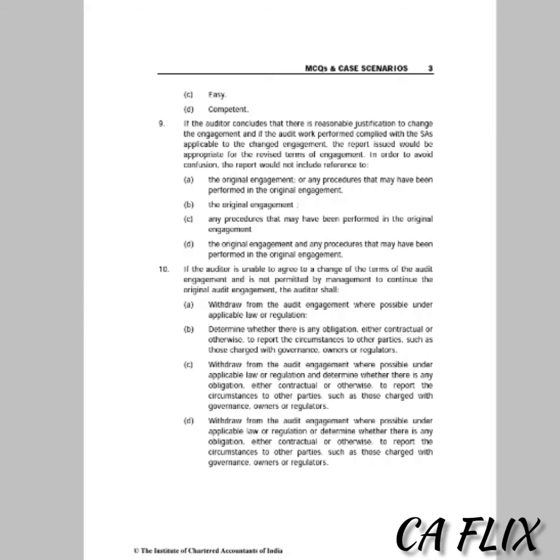Answer is C, withdraw from the audit engagement where possible under applicable law or regulations and determine whether there is any obligation, either contractual or otherwise, to report the circumstances to other parties such as those charged with governance, owners or regulators.